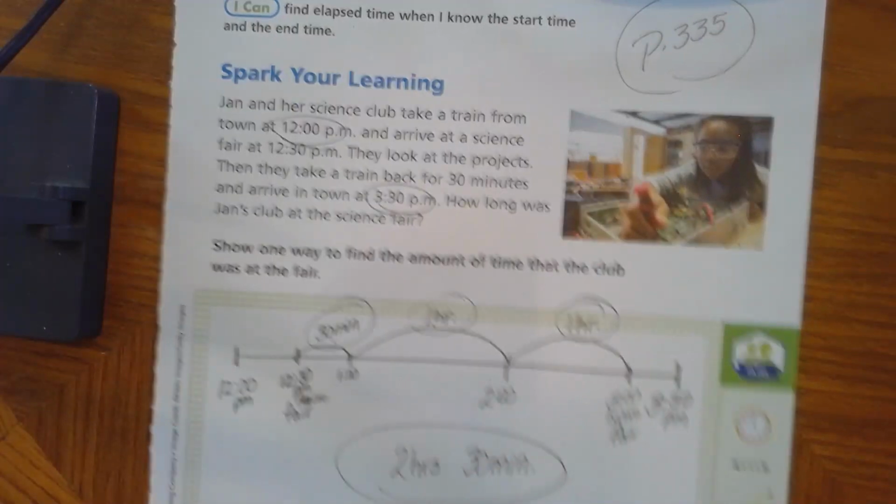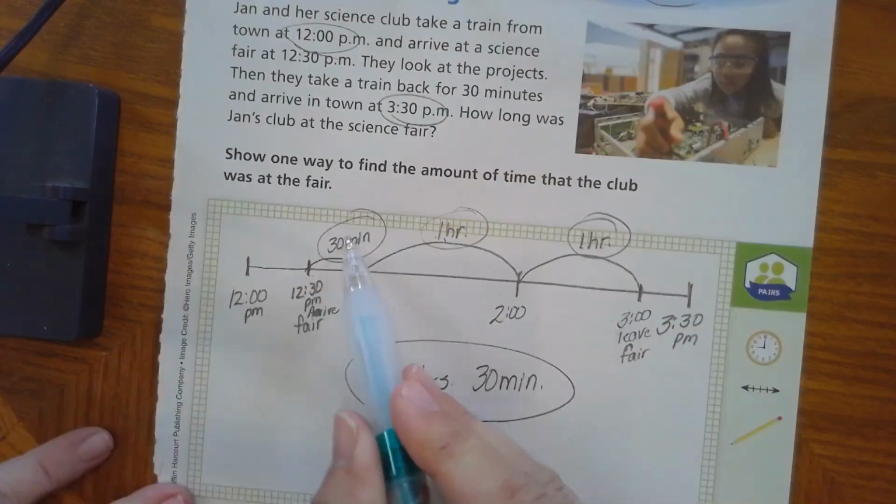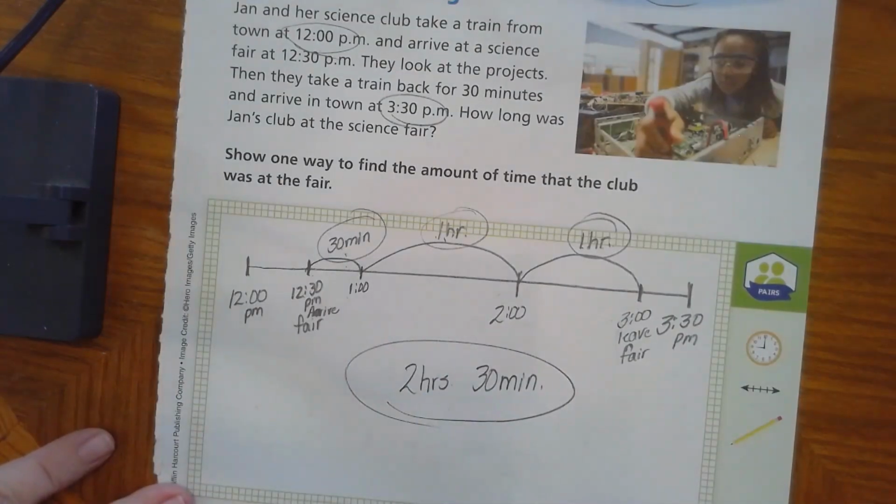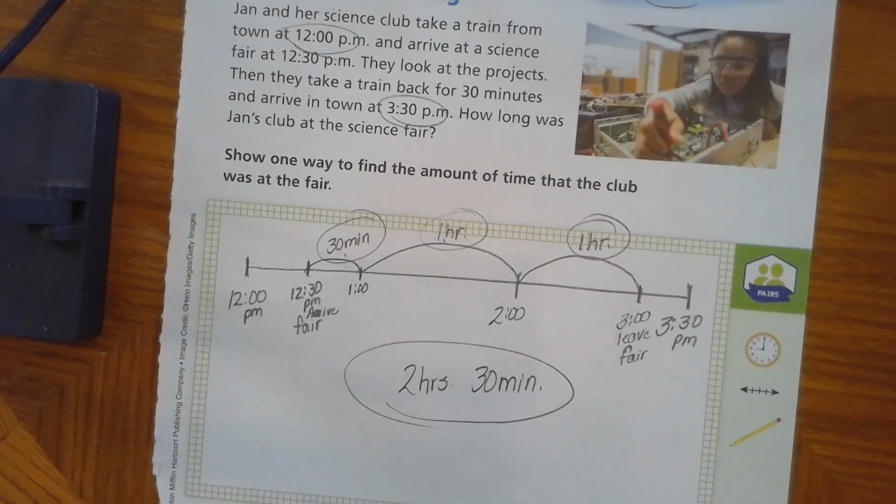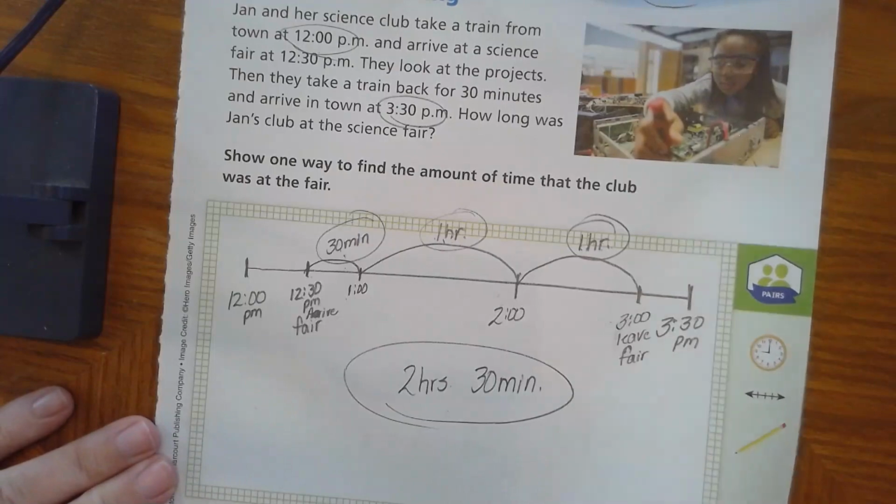Each time has elapsed: 2 hours and 30 minutes. And that's all that we're doing today, working on those types of problems. Turn the page when you're ready. If you're not ready, pause it and start us back up.